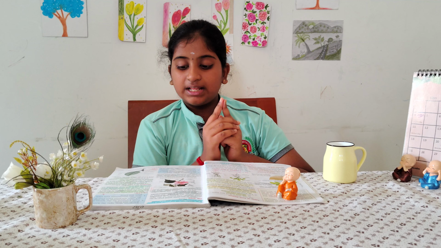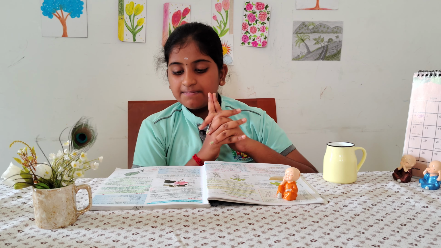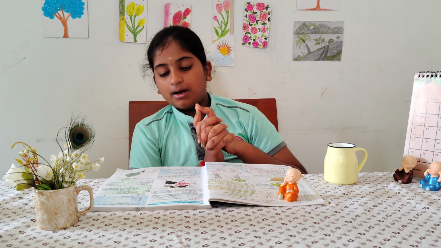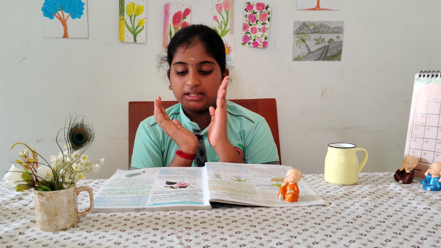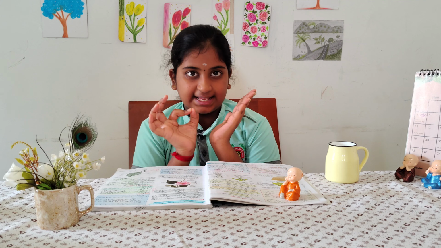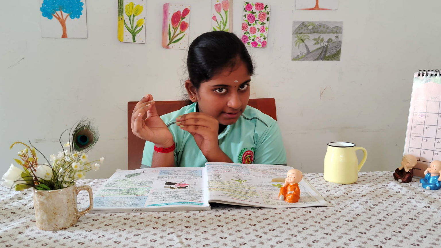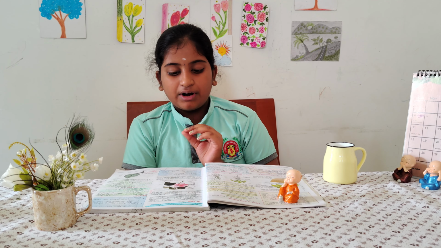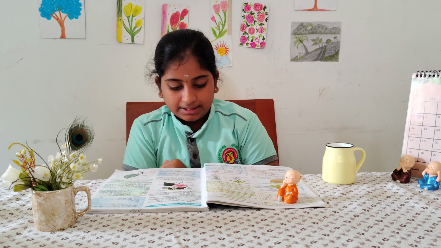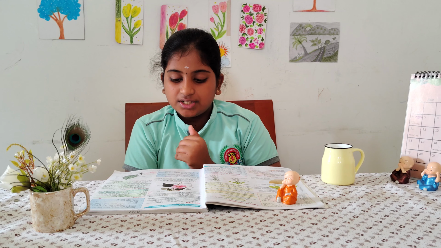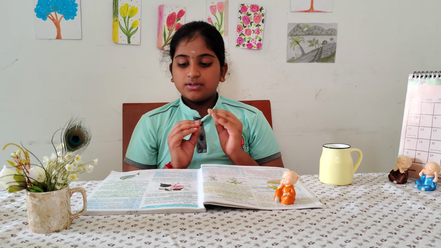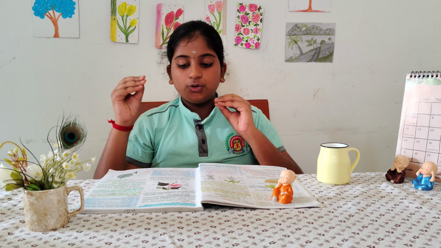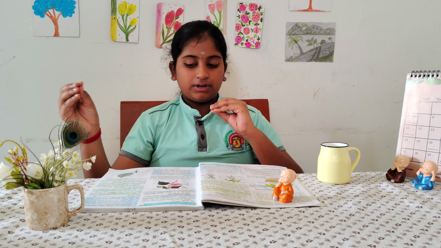The angle between the upper side of the leaf and the stem is the axil. Buds found here are known as axillary buds. So the angle between the upper side of the leaf and the stem is known as the axil. The place where the buds arise from is known as the axillary buds. They produce new branches with either leaves or flowers. So the axillary buds help in the production of new branches and either leaves or flowers.